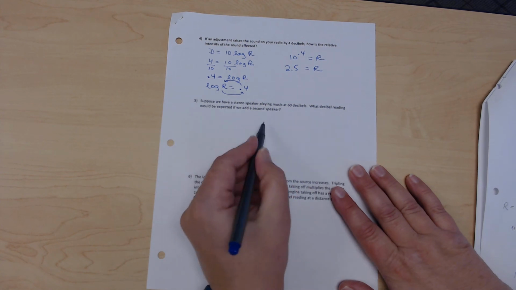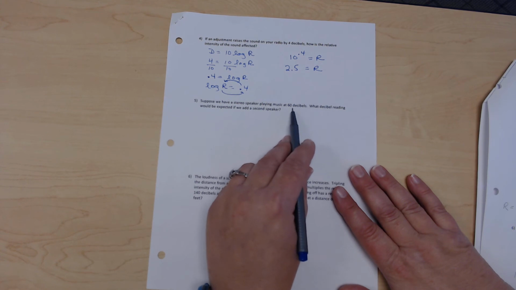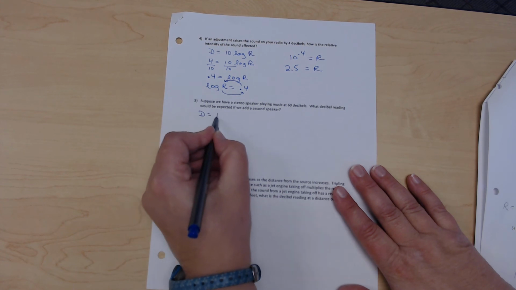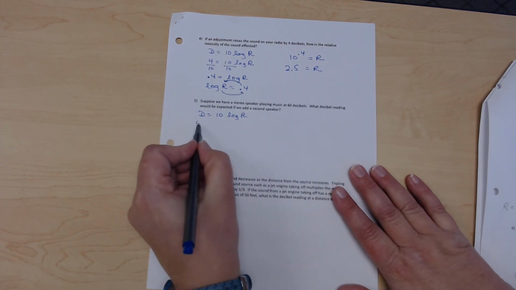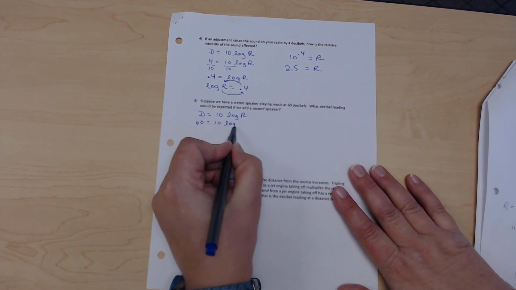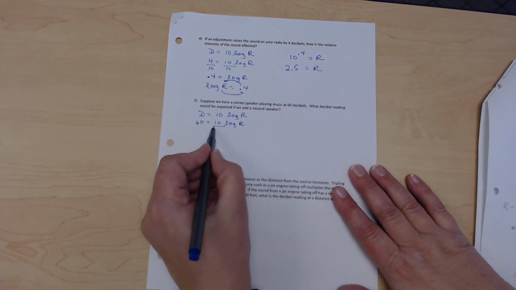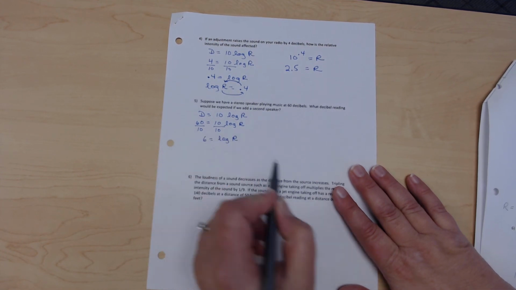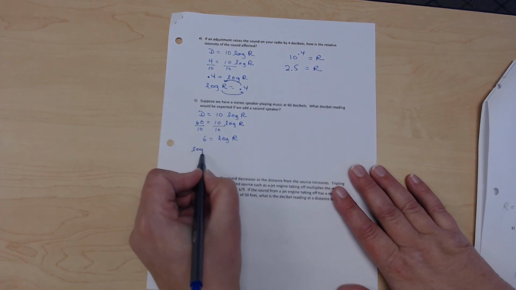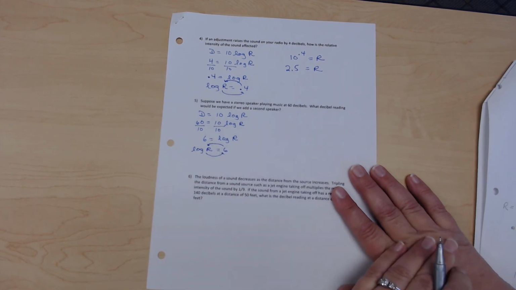So we kind of have to do this problem twice. What we have to start out is we have to change this decibels to relative intensity, because that's what doubles. So I need decibels equals 10 log relative intensity. So 60 decibels. I need to find the relative intensity so that I can double it. So I'm going to divide both sides by 10, and I get 6 is equal to log of R. Take the time to rewrite it: log of R equals 6. Bring it around.